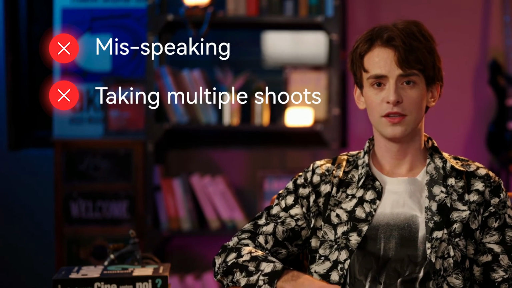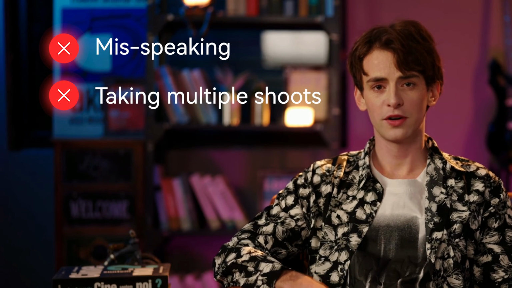Lastly, one of the biggest perks is that you do not need to worry about misspeaking or taking multiple shoots. Your AI avatar will deliver your script perfectly every time.